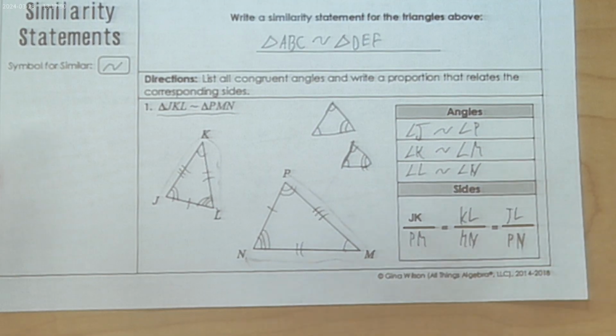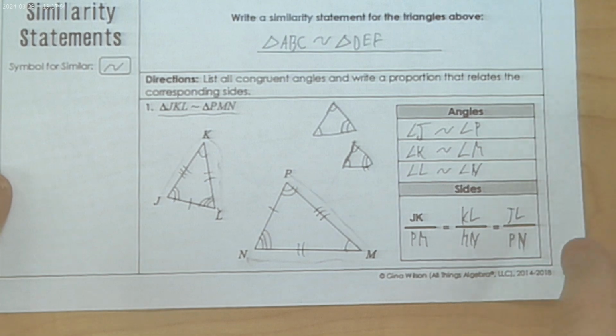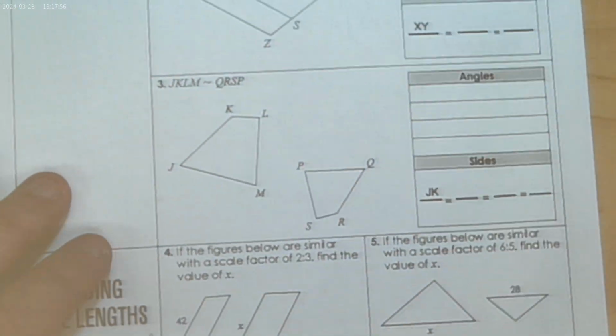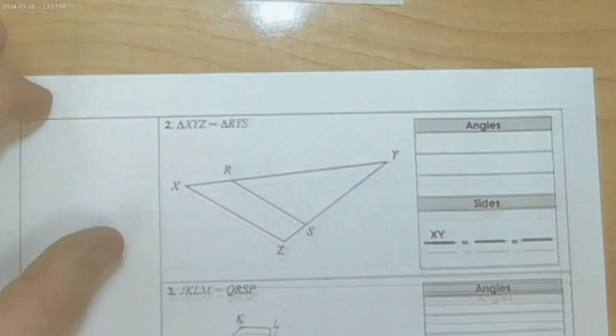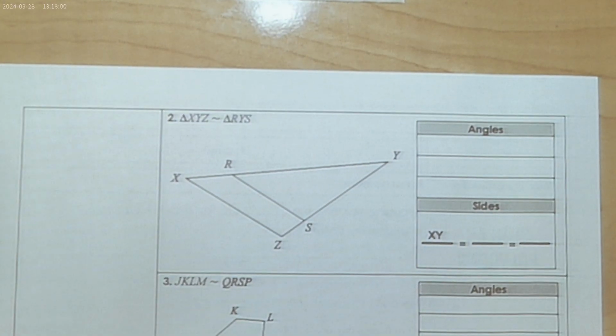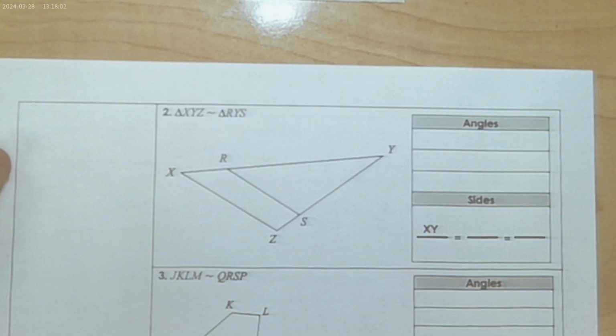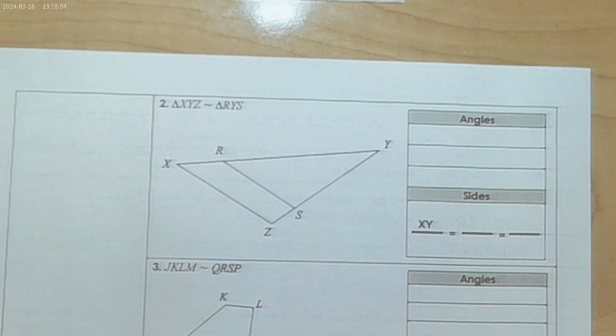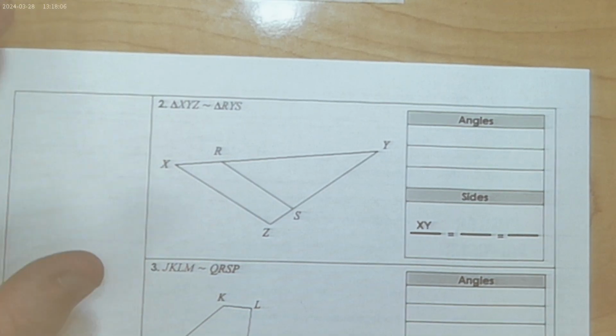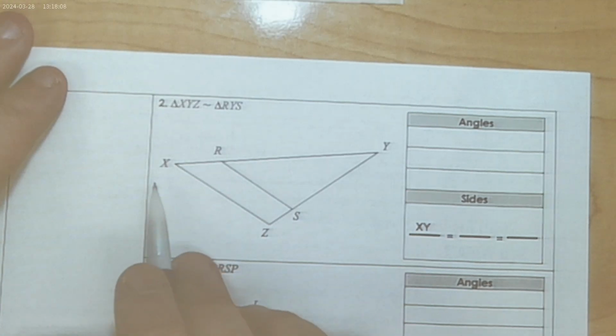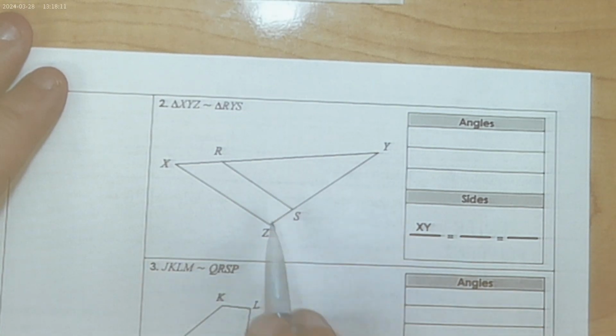So yeah, I just realized that this is quite a worksheet. So we shall continue on. Alrighty. We know that triangle XYZ is similar to triangle RYS. All right. So I've got XYZ and then RYS. So what does that mean?